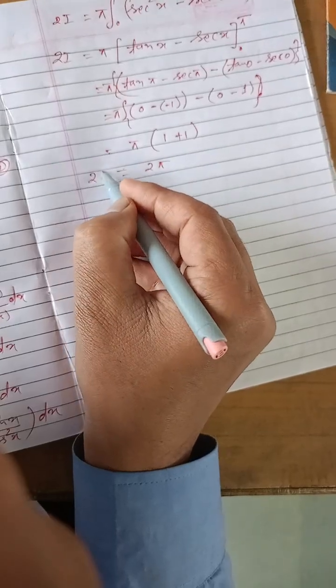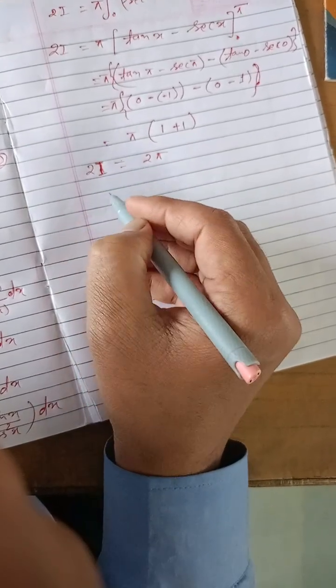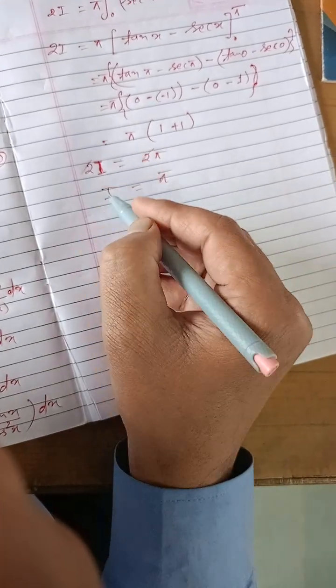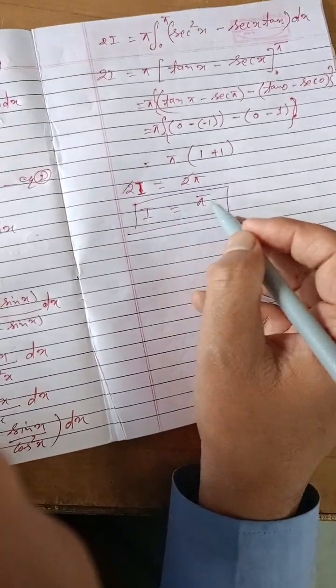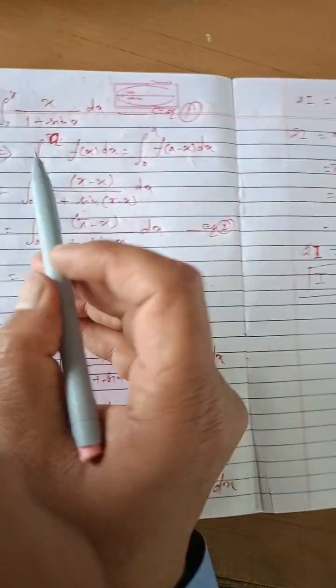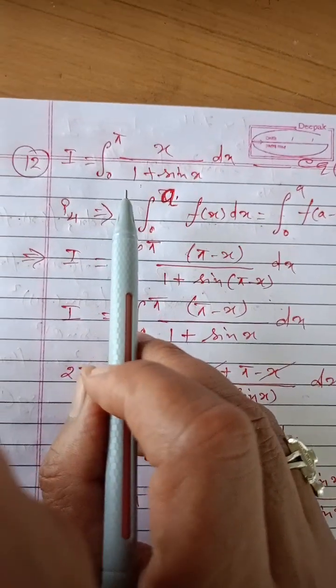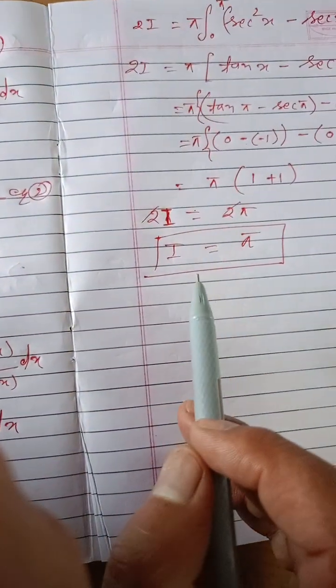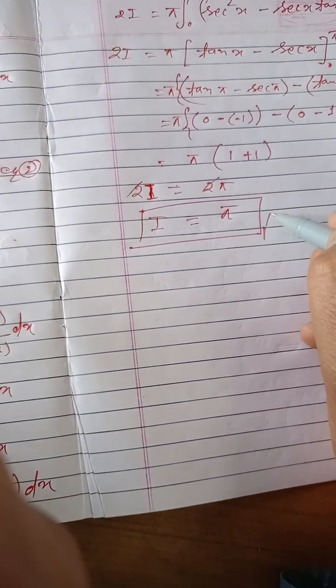The left hand side is also, we have 2I. So from here we can say I is equal to pi. This 2 and this 2 will be cancelled. So I is equal to pi. I means your question: I is equal to integral 0 to pi of x upon 1 plus sin x dx is equal to pi, which is your answer.